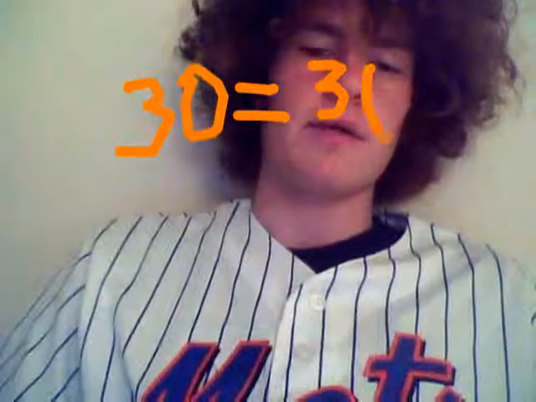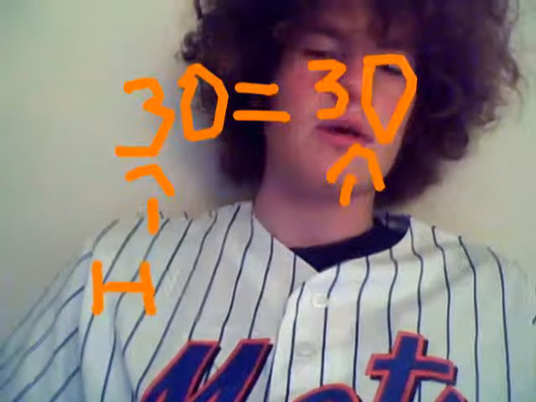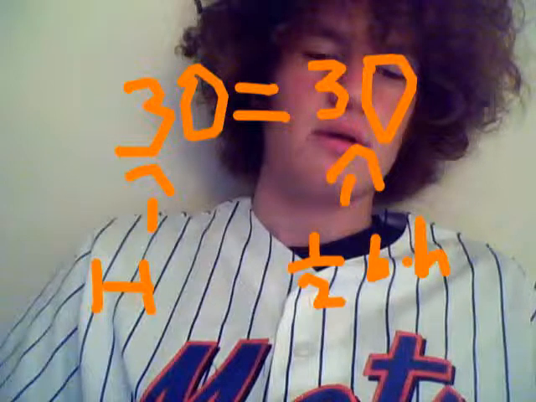And 30 equals 30. 30 from the Heron's formula, and 30 from the 1/2 base times height formula. So this is the formula we used in Heron's formula. Put an H to represent this formula. And this is the 1/2 base times height formula. And they are the same.